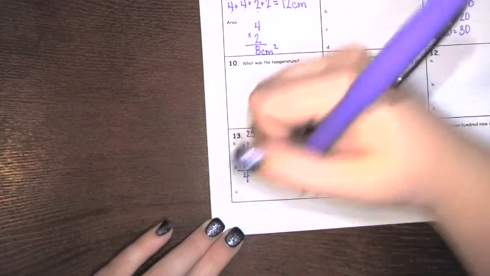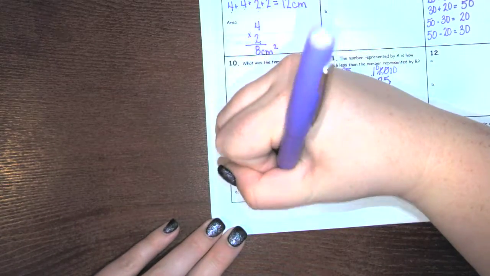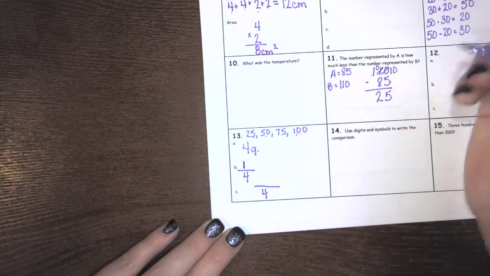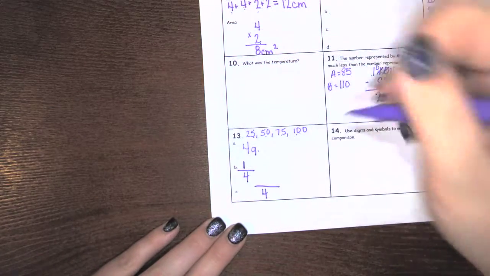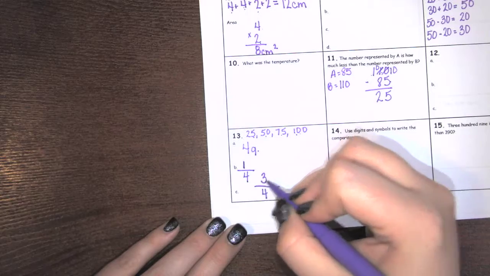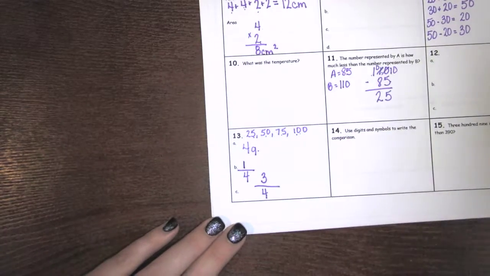3 quarters are what fraction of a dollar? Denominator stays the same because it's always going to take 4 quarters to get to a dollar. And we have 3/4 of a dollar.